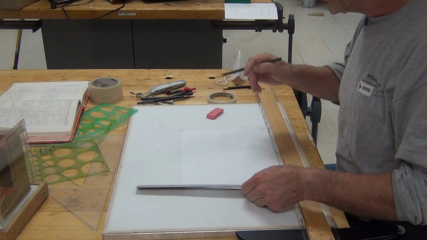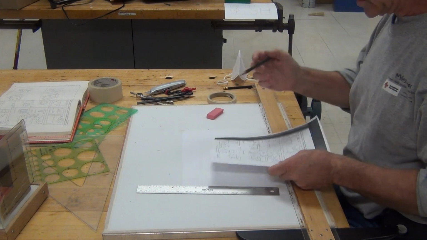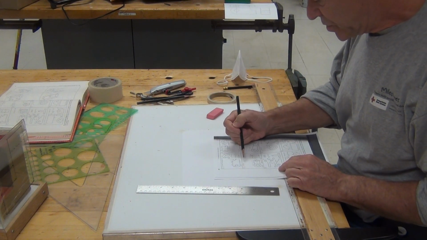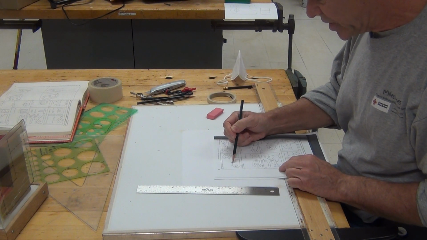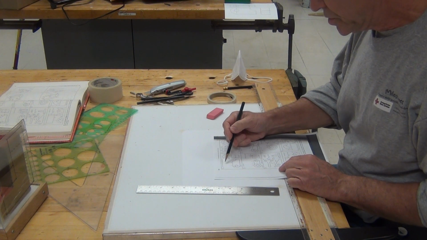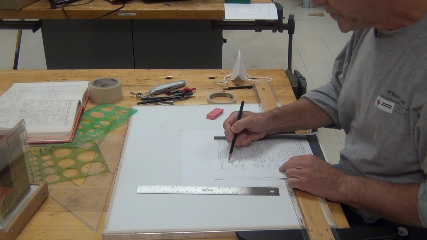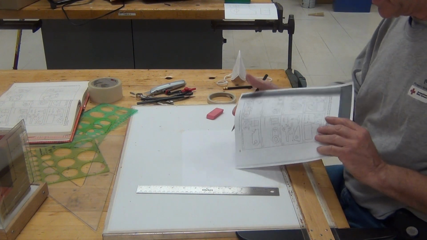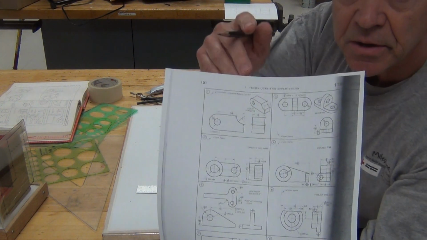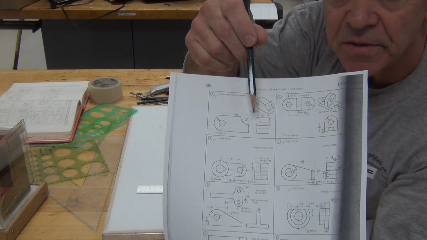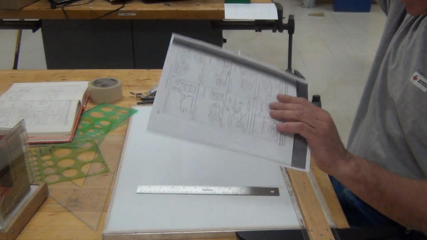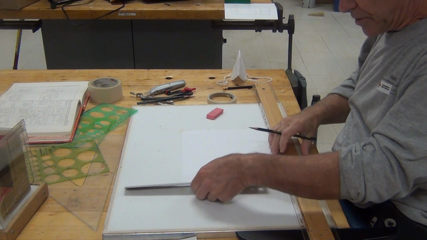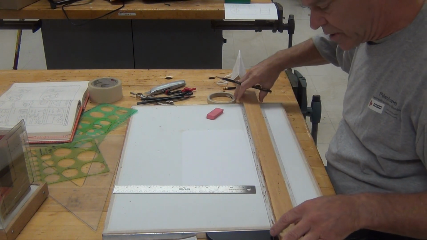So I've got a 2.5 inch size here, plus an inch. I'm going to leave an inch between the views, and then it'll be a 1 7/8 measurement for the depth of the object. That's the dimension here. Okay, so I'll just mark that out real lightly.